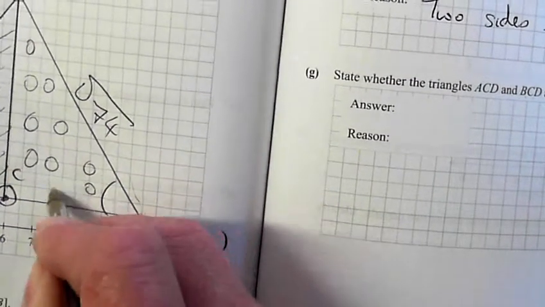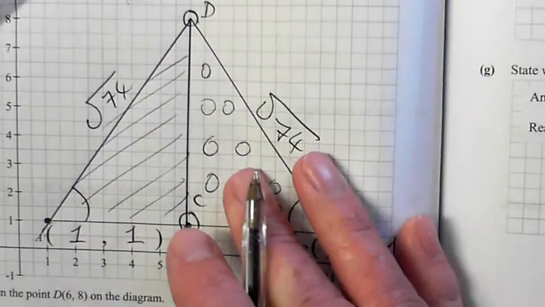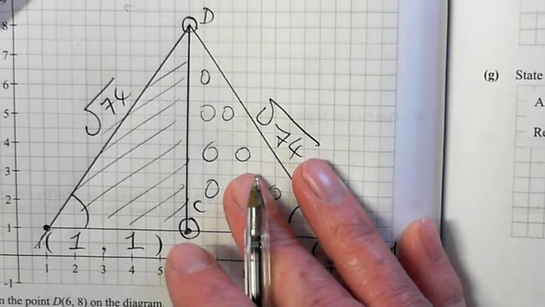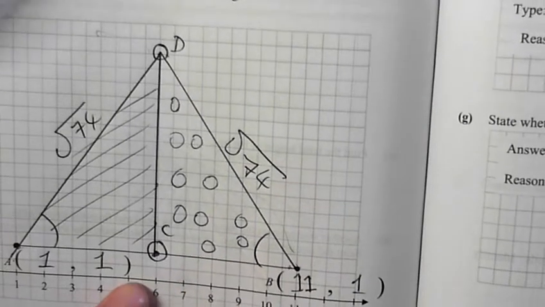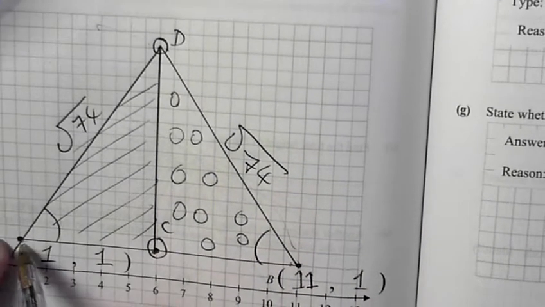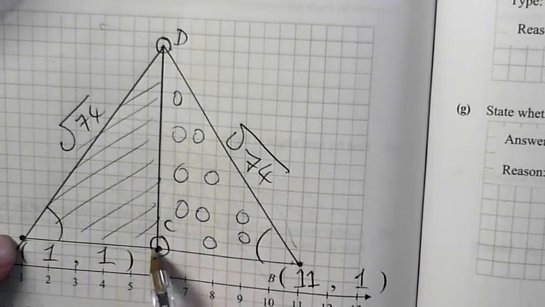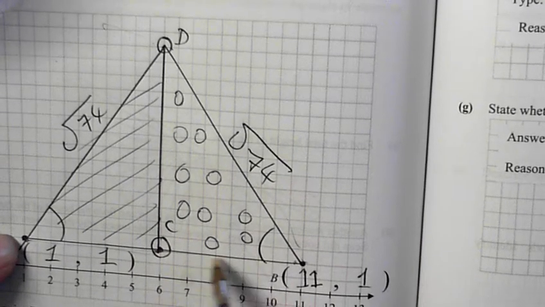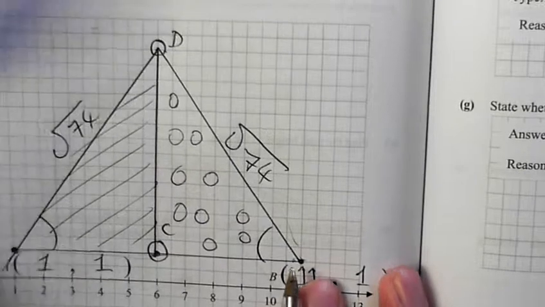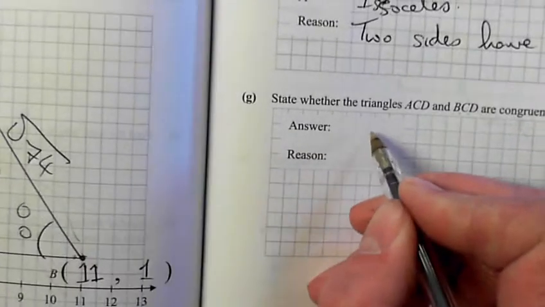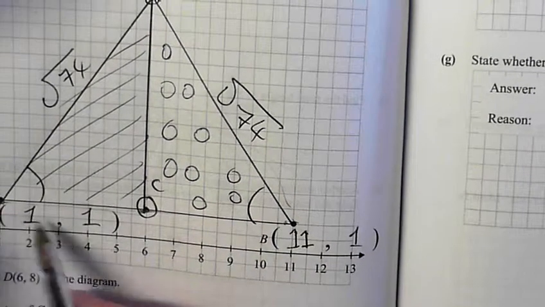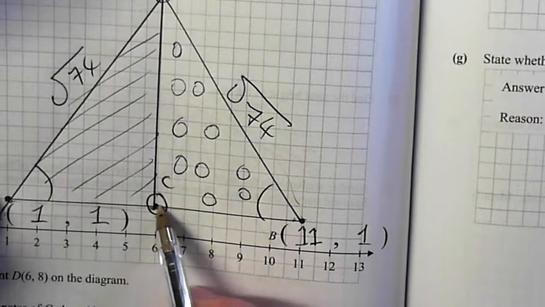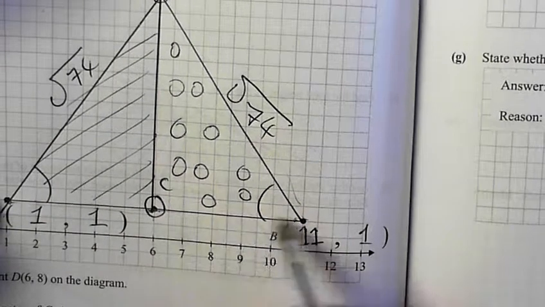What does congruent mean? The same in every way. Are those two triangles the same? Have they got the same angles and the same lengths of sides? First of all, this side, is that the same length as this side? Yeah. So the way we write it down is, are they congruent? Yes. First of all, the first reason, AC is equal to CB.